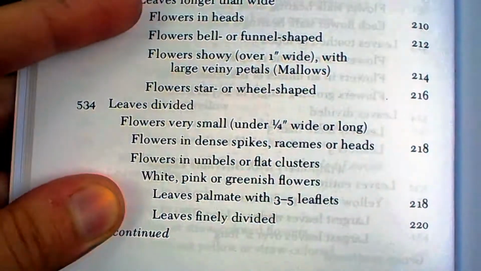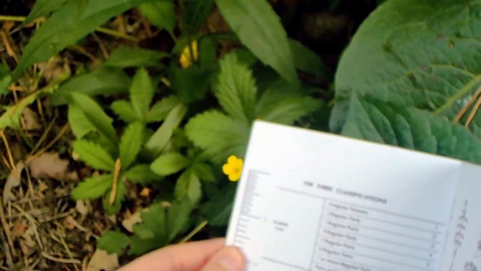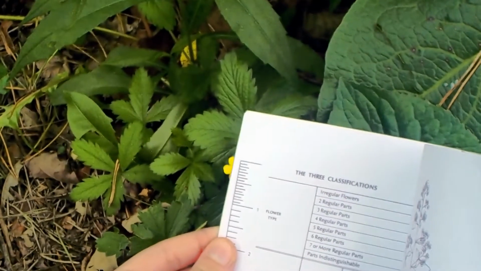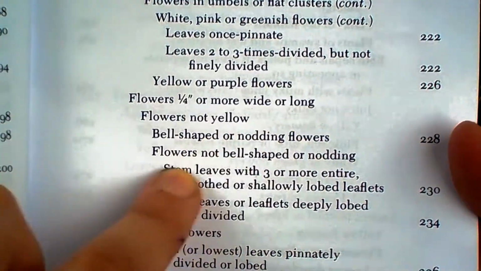So 534 is right down here. It says flowers very small, under a 1/4 inch wide or long. So we're going to go ahead and measure this and see if it's under a 1/4 inch. It's about 1/2 inch, so it's not going to fall into that category. So we're going to skip to the next option, which is flowers 1/4 or more inches wide or long.